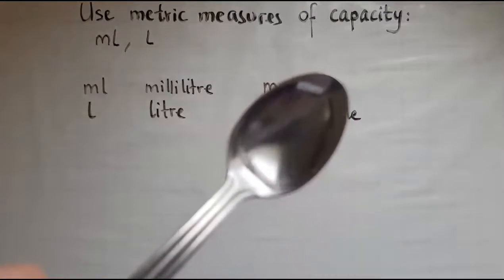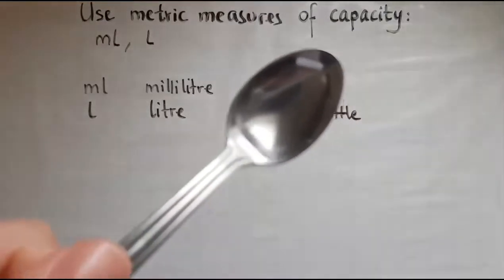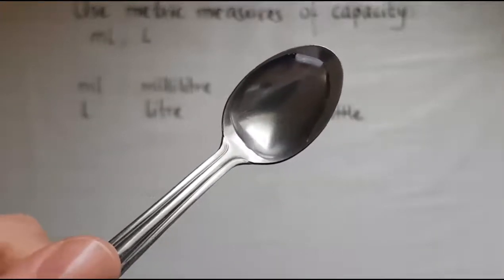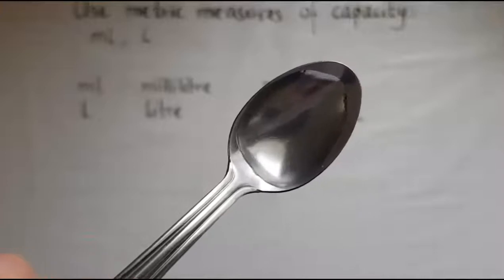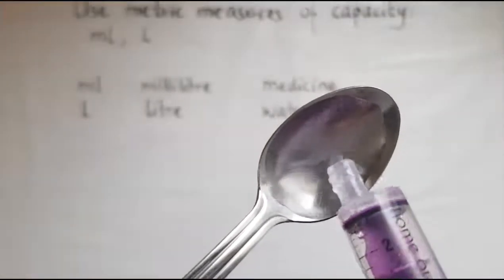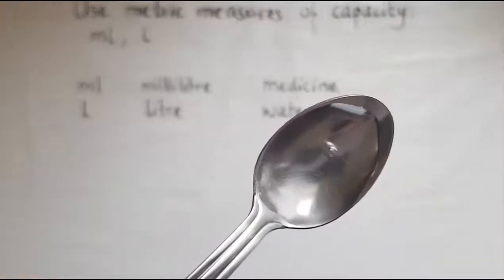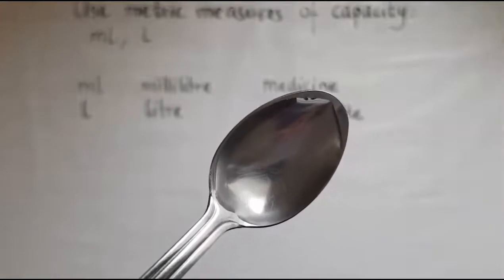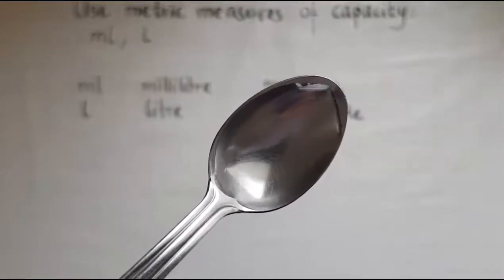So that is 2, and the spoon is nearly filled, because you actually need 2.5 milliliters to fill a teaspoon. So I've added just another half, so that gives you 2.5. That helps when giving children medicine or taking medicine yourself. So that should help us remember how much is a milliliter.